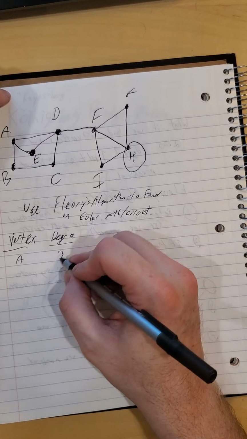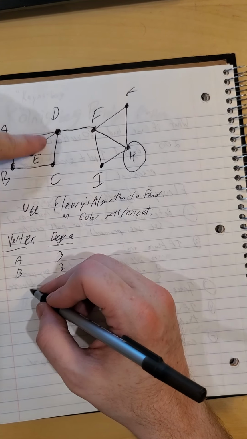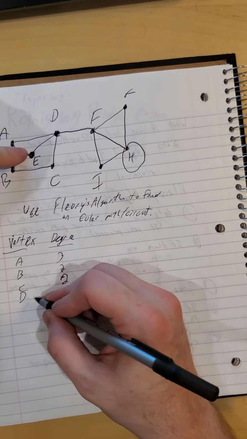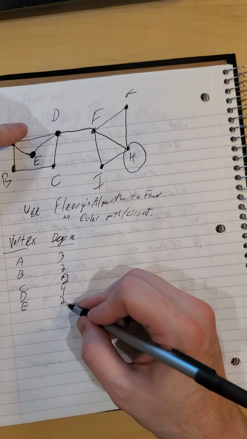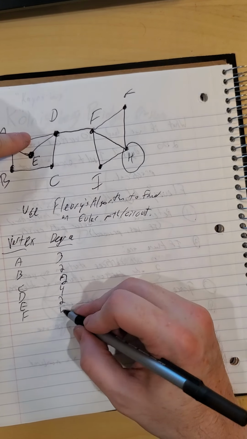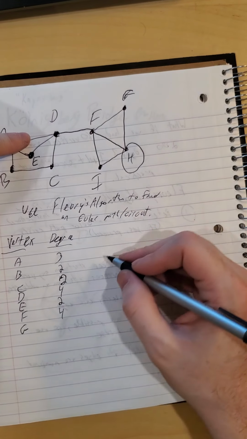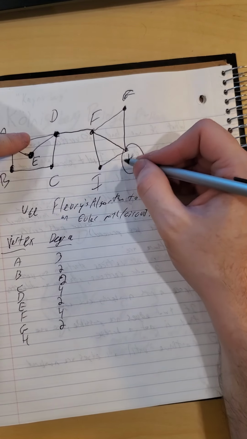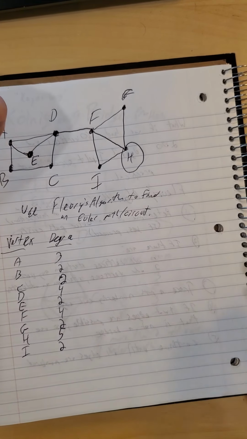Vertex A, degree 3, vertex B, degree 2, vertex C, degree 2, D, degree 4, E, degree 2, F, degree 4, G, degree 2, H, degree 5, and I is degree 2.